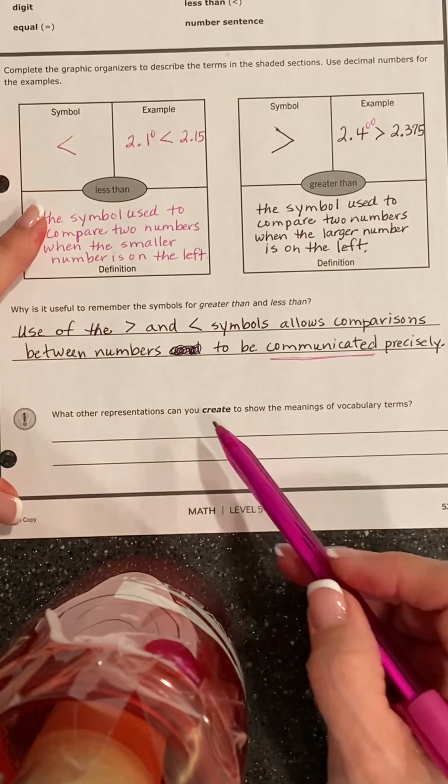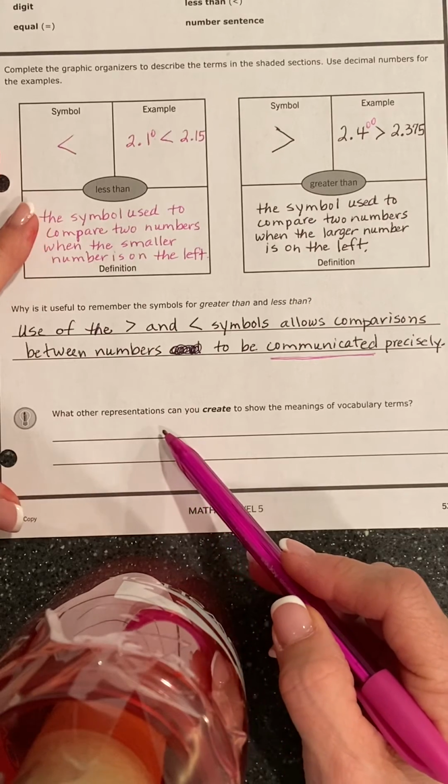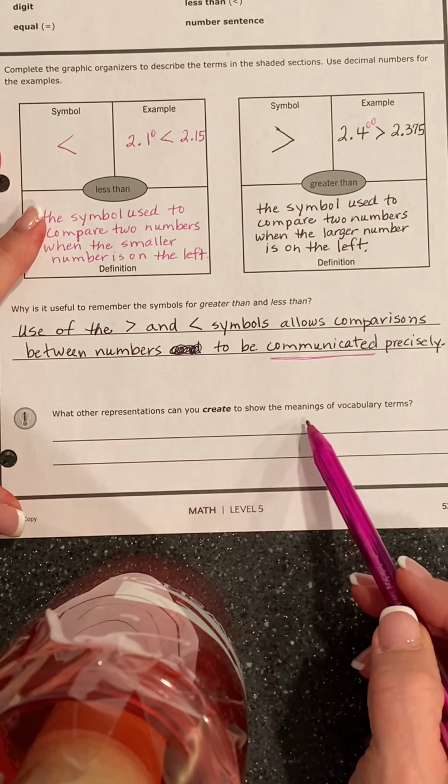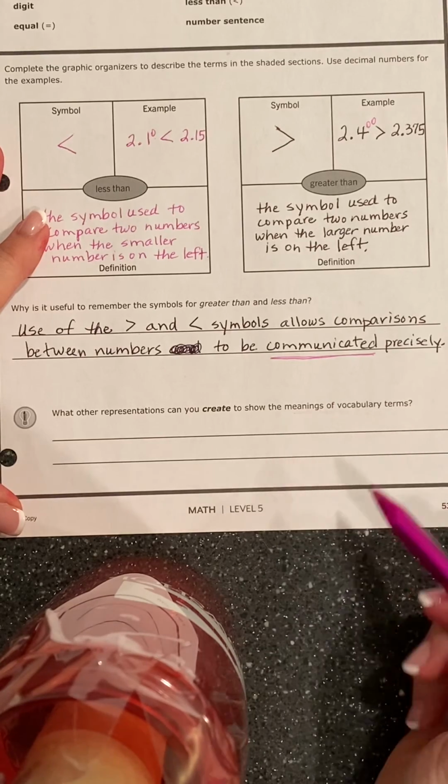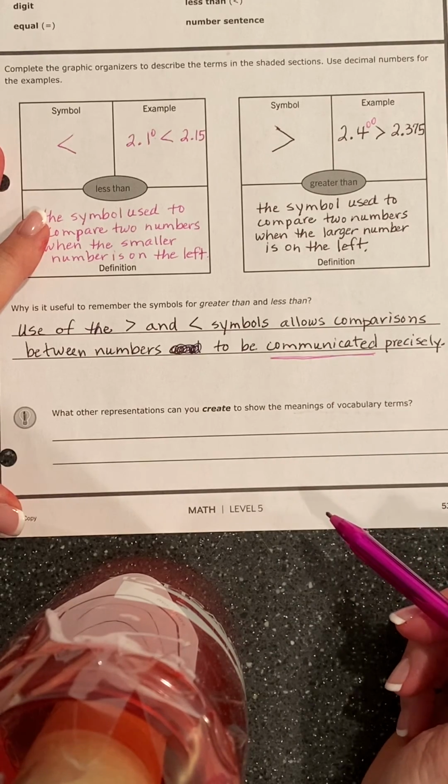This last one I'm going to let you do on your own. It says, what other representations can you create to show the meanings of vocabulary terms or what they mean? Could you draw pictures? Surely you could. All right, very good.